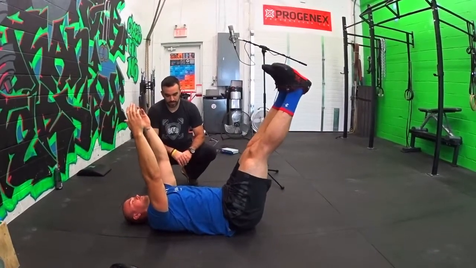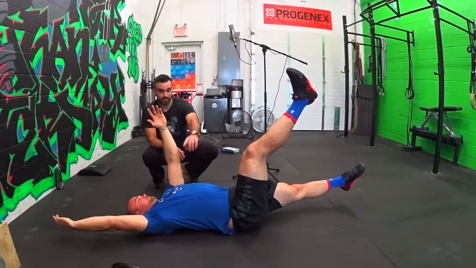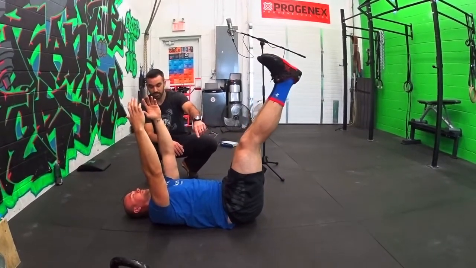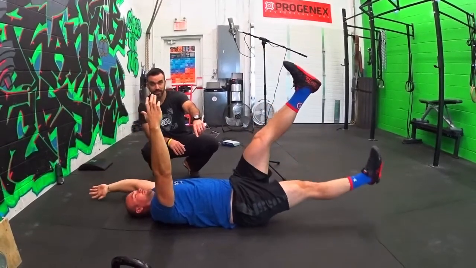Show me one where you break. So see how Sill's gone down, his lower back's broken. So he went to get the full range of motion to keep up with the rest of the class. The problem is, he's not doing himself any justice by letting his spine round like that.